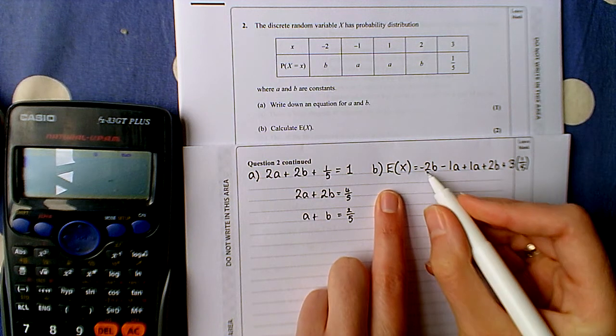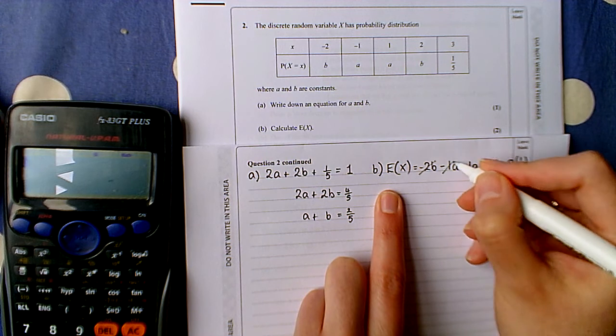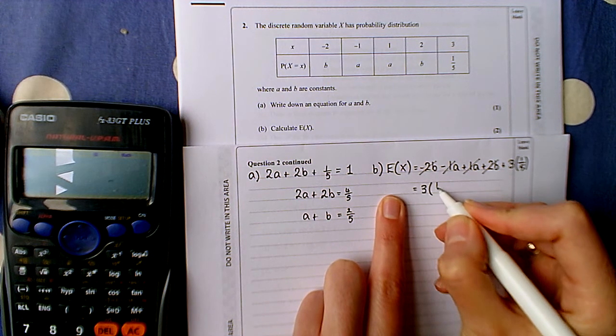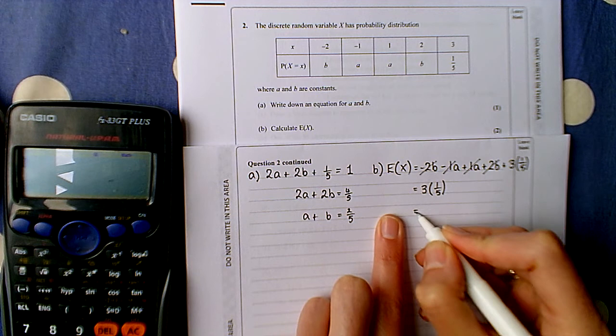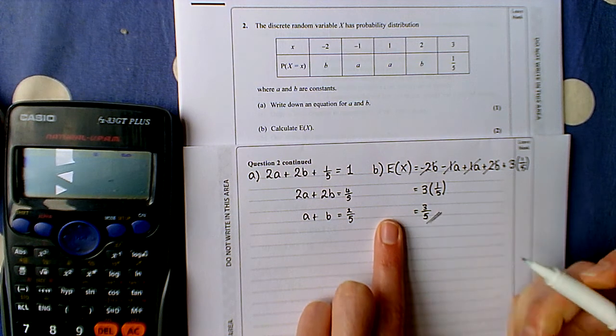Now what do I notice? -2b and +2b cancel out, and -1a and +1a cancel out, giving me 3 lots of 1/5, which is 3/5, or 0.6.